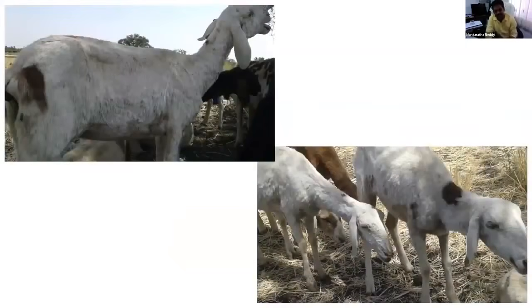Because of the high temperature, the animal tries to find shaded areas and does not like to go out into the sun, because, as you know, temperature is the main factor. And open-mouth breathing you can observe. Then nodular lesions start all over the body.